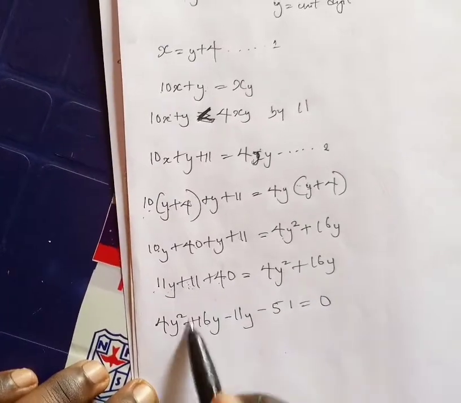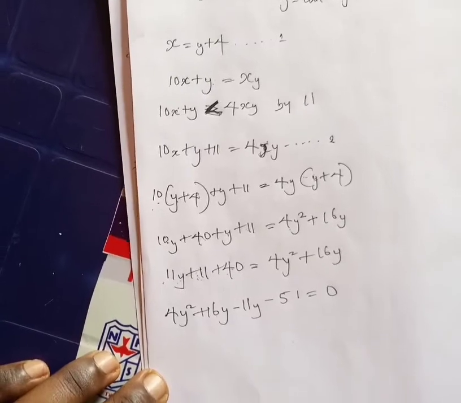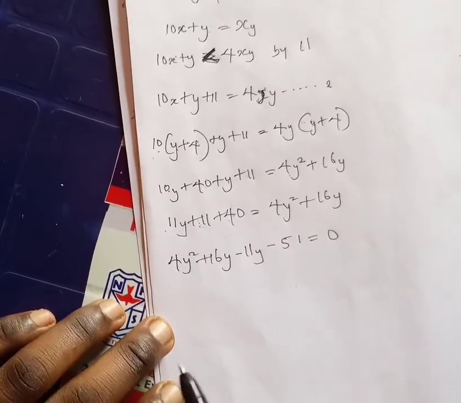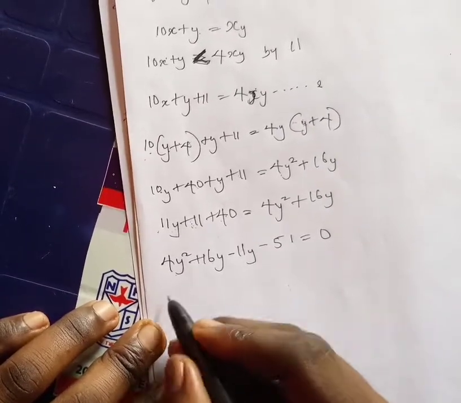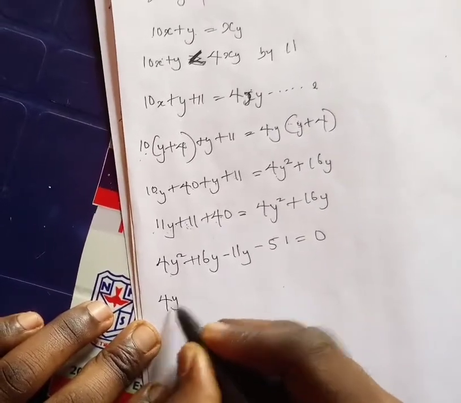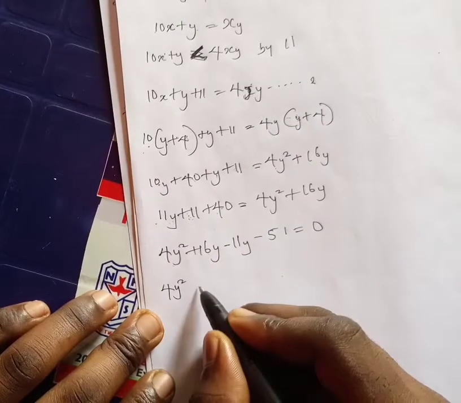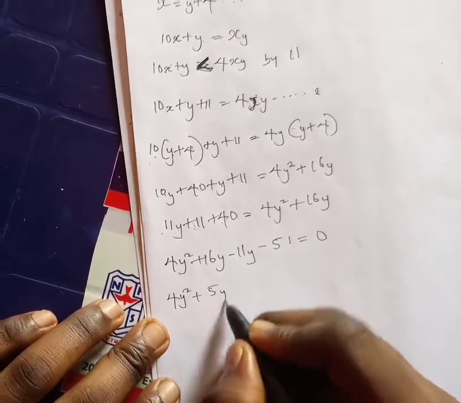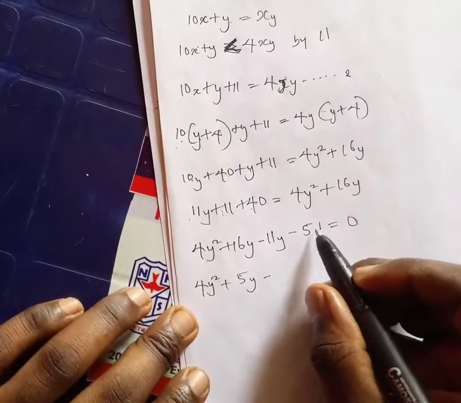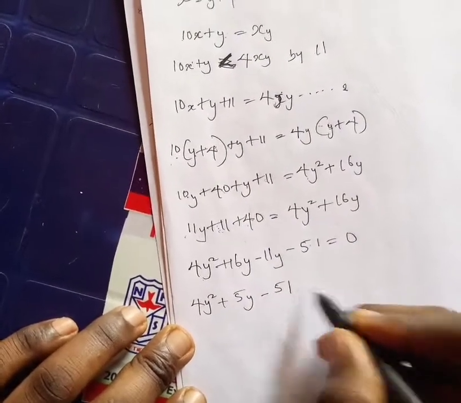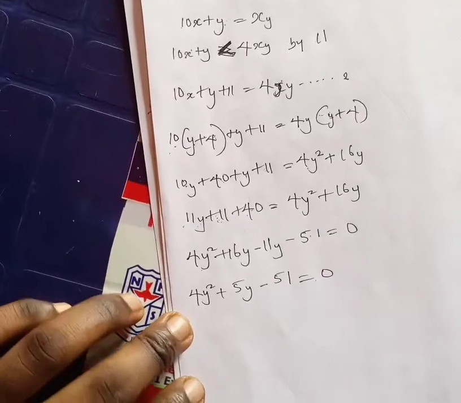Then 16y minus 11y will give me 4y squared plus 5y minus 51 equals 0.